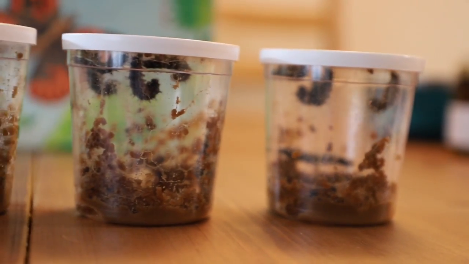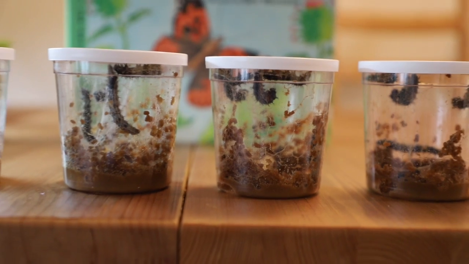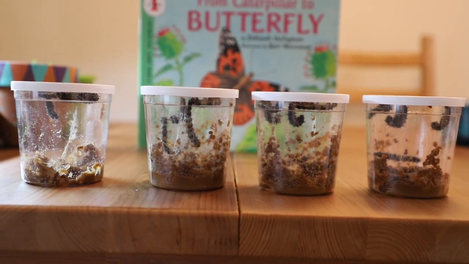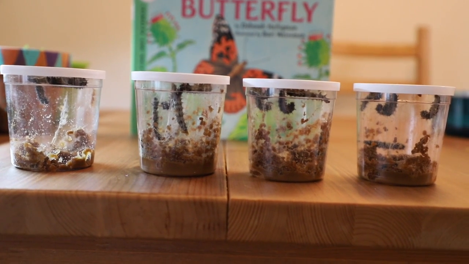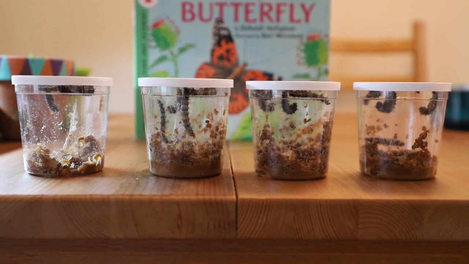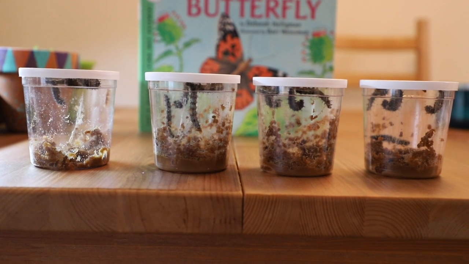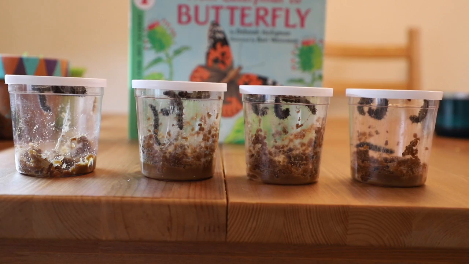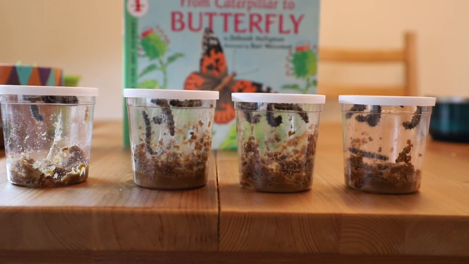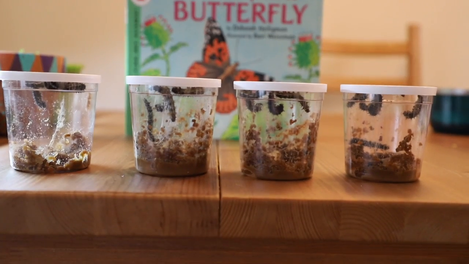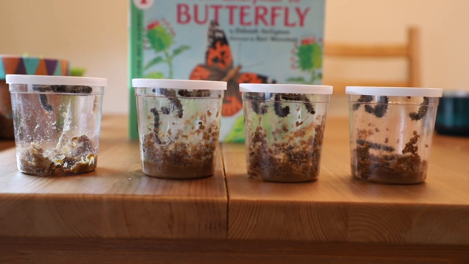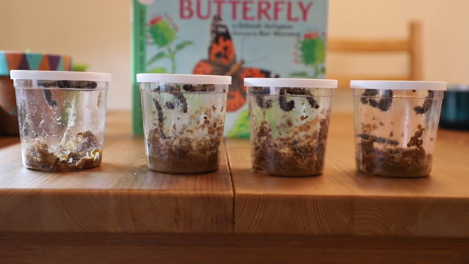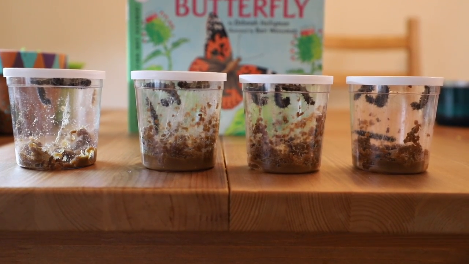Now they're doing that so that they can get ready to start making their cocoon so that they can turn into that butterfly. So that will probably be about 2 or 3 days for them to get hardened up so that we can move them over to their net. And it'll probably take, I think, about a week from the moment that they start making their cocoons before they come out as a butterfly.